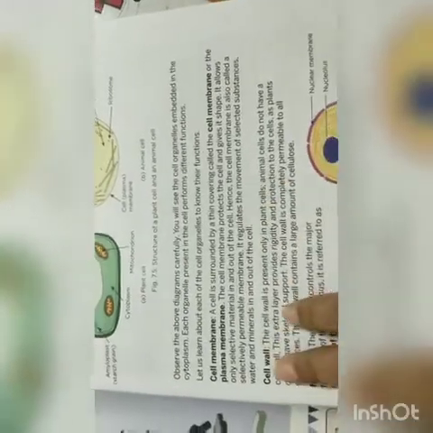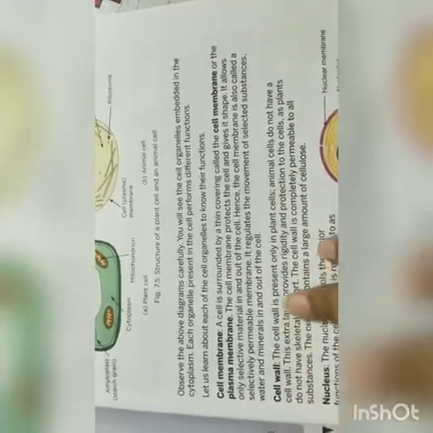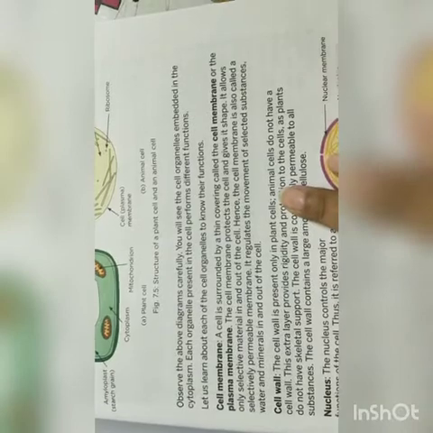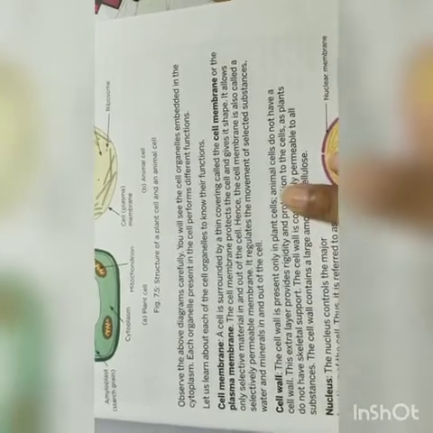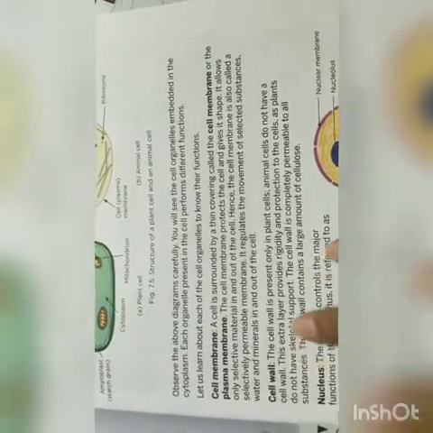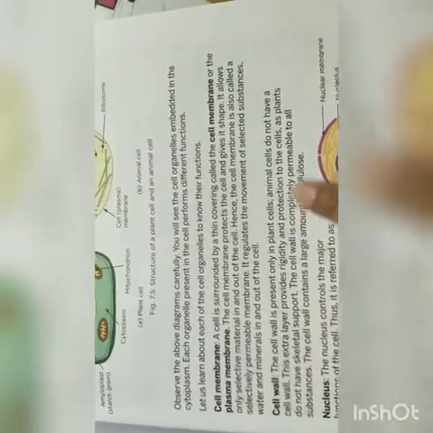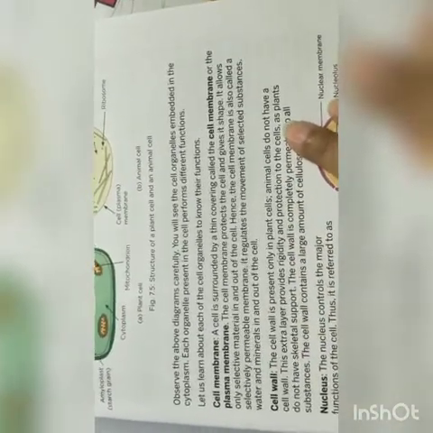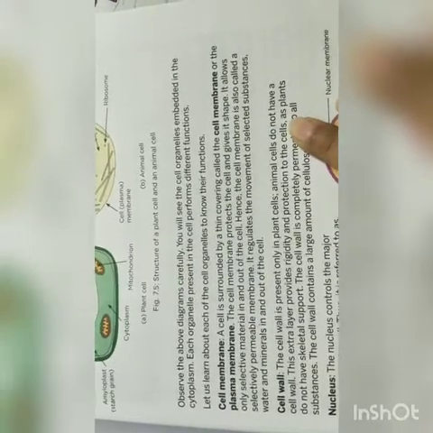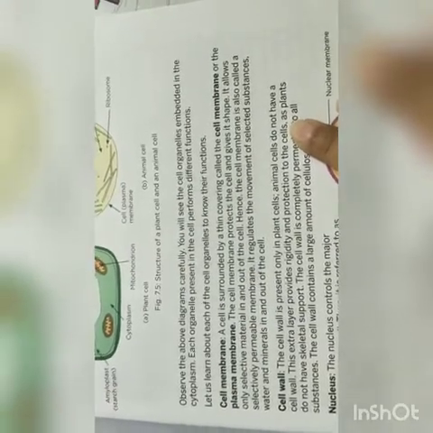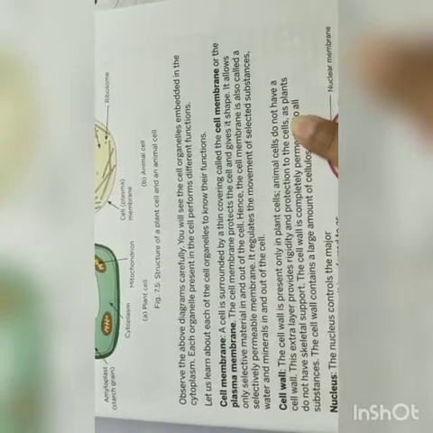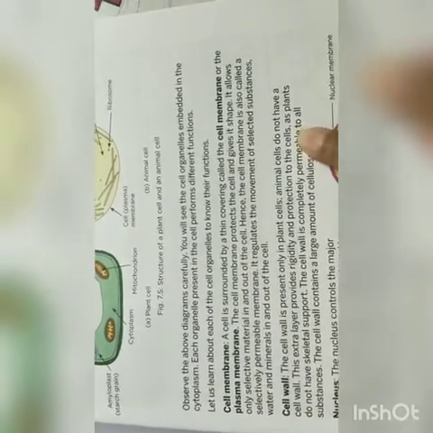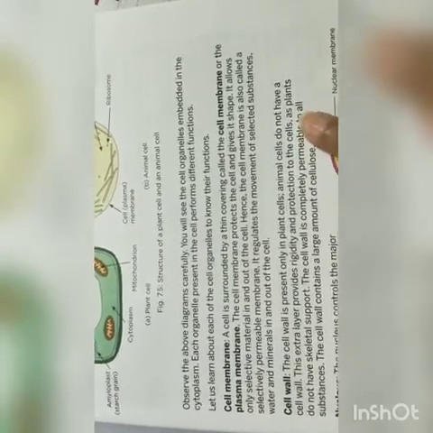Cell wall. The cell wall is present only in the plant cell. Animal cells don't have a cell wall. This extra layer provides rigidity and protection to the cell. It makes the cell strong and tight, and it protects the cell.